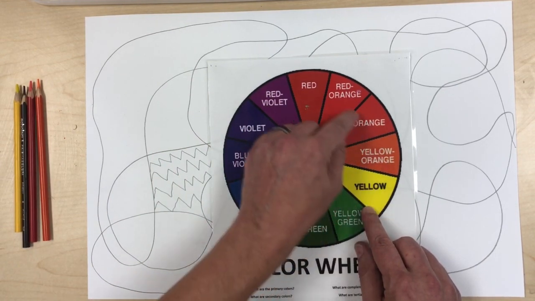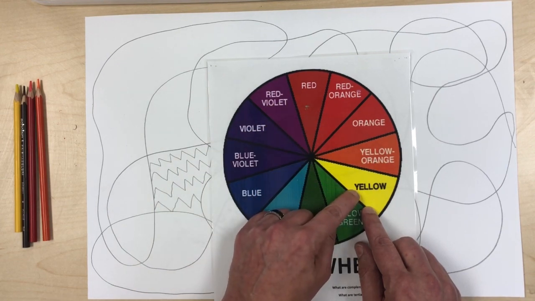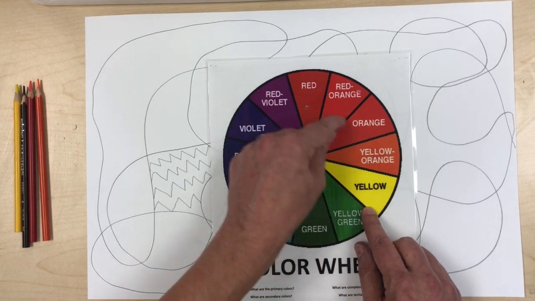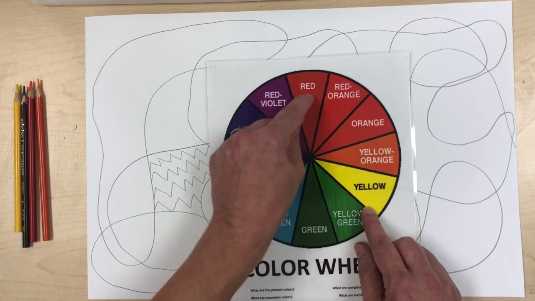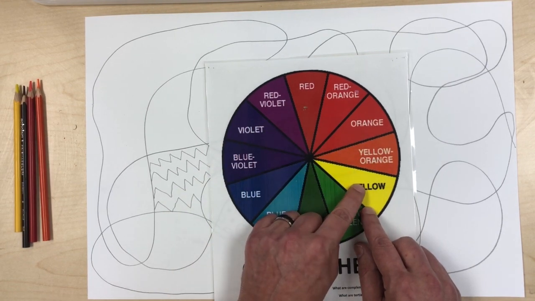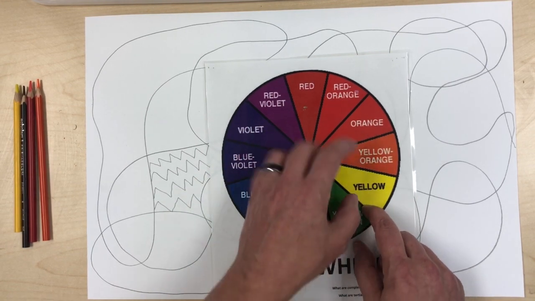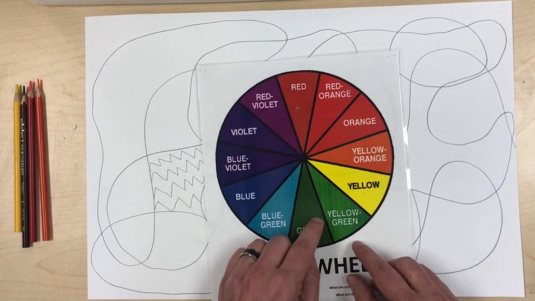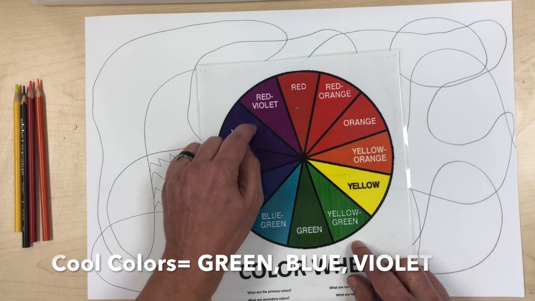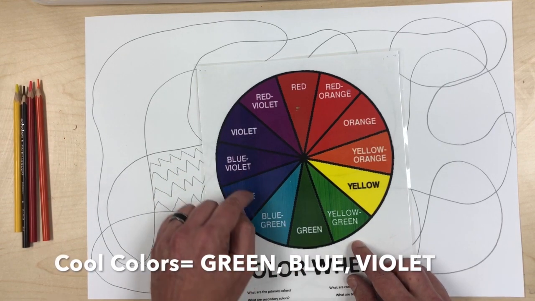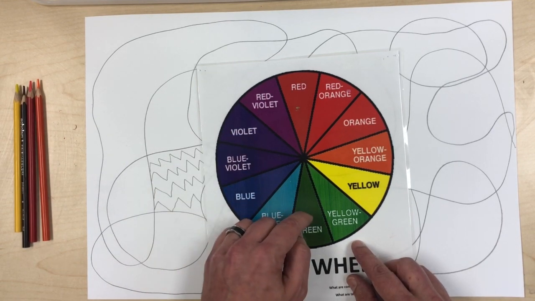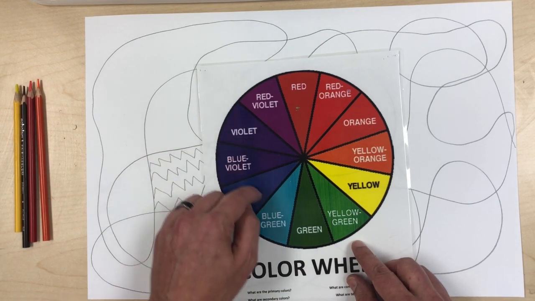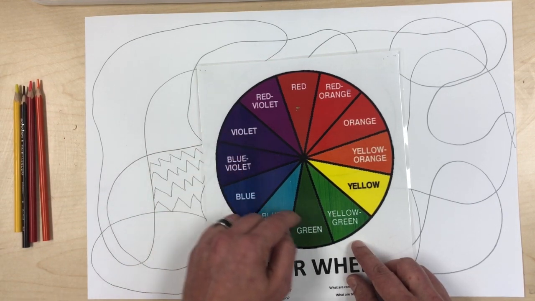Think about if you were trying to draw a fire or adding color to a fire. These are the colors you would probably use for a campfire. So those are your warm colors. Your cool colors are over here, so your greens, blues, blue-violet, violet. Think about if you were drawing a lush forest or the ocean. All of those would be cool colors.